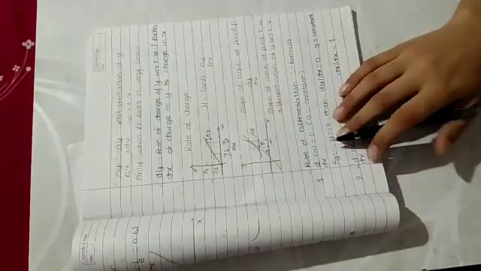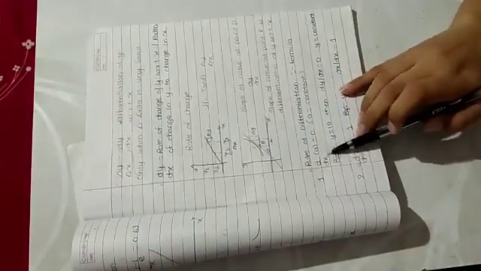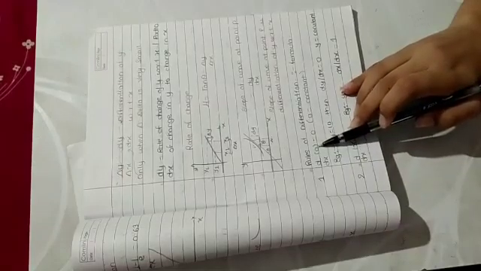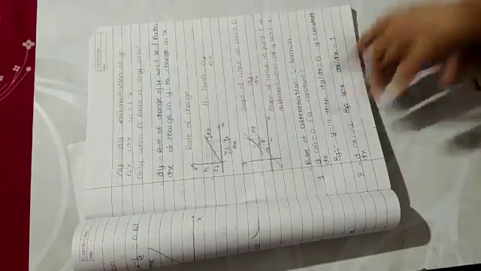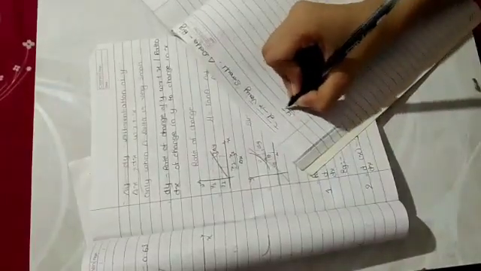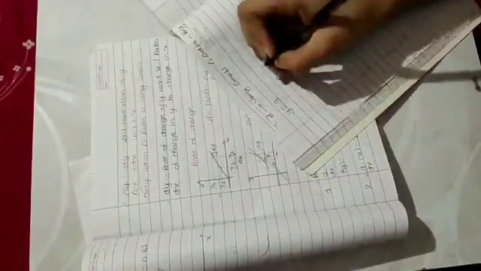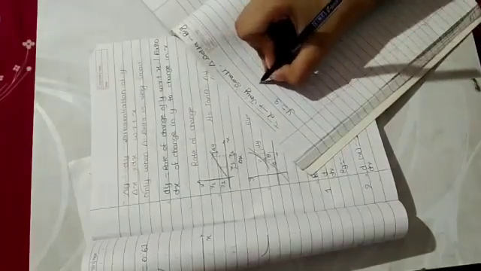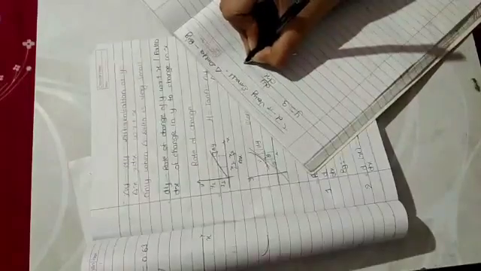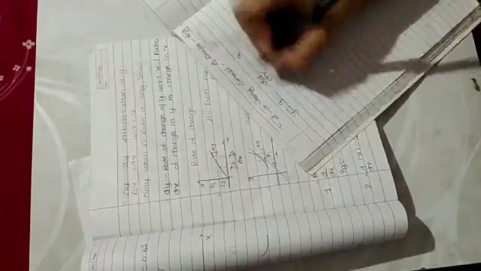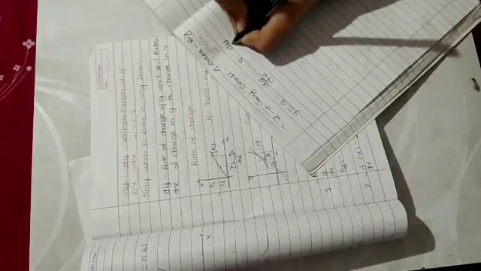Here are some rules of differentiation. So d by dx, if y is equal to a constant, then dy by dx will be equal to 0. Let's have an example. If y is equal to 3, then find the value of dy by dx. So dy by dx will be, if there is a constant, then obviously it will be equal to 0.